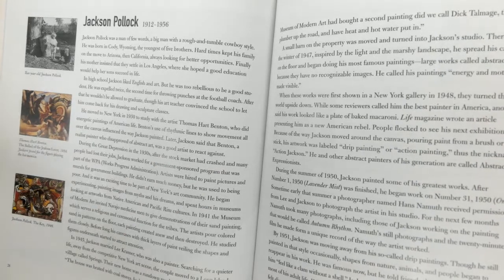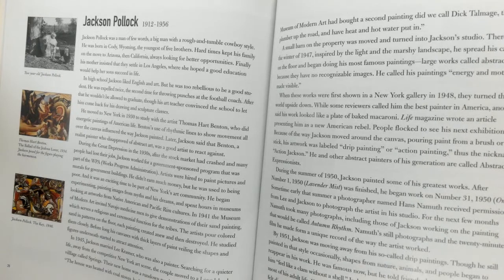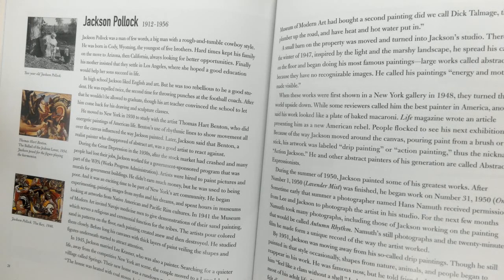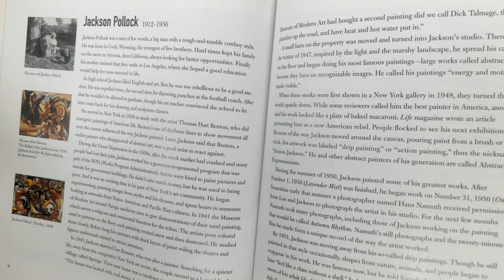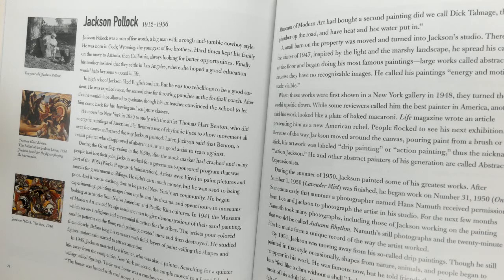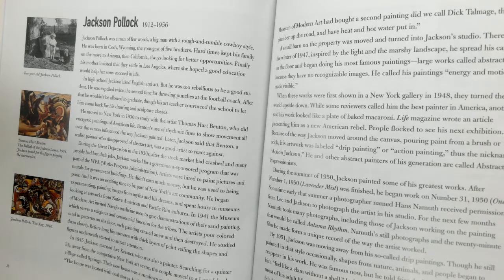During the summer of 1950, Jackson painted some of his greatest works. After November 1st, 1950, he began work on Number 31, 1950. Sometime early that summer, a photographer named Hans Namuth received permission from Lee and Jackson to photograph the artist in the studio. For the next few months, Namuth took many photographs, including those of Jackson working on the painting that would be called Autumn Rhythm. Namuth's still photographs and the 20-minute film he made form a unique record of the way the artist worked.